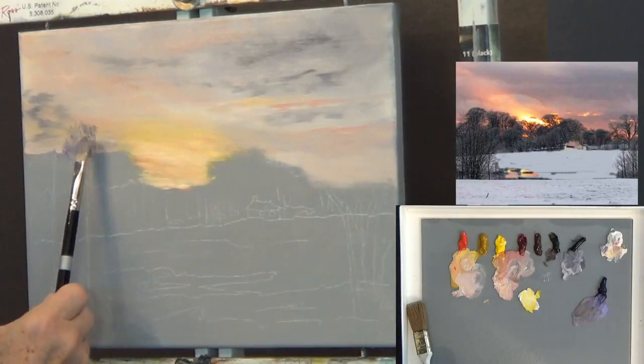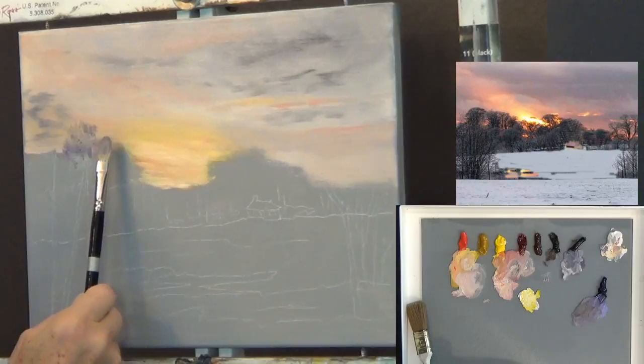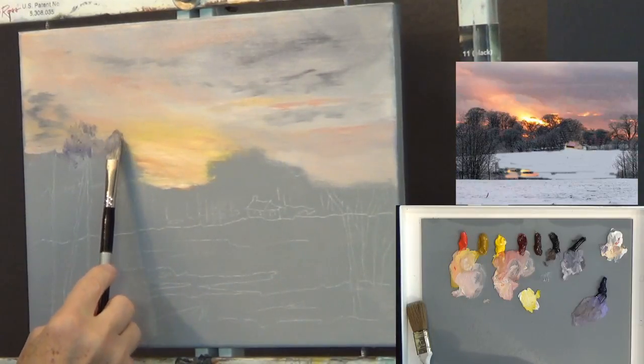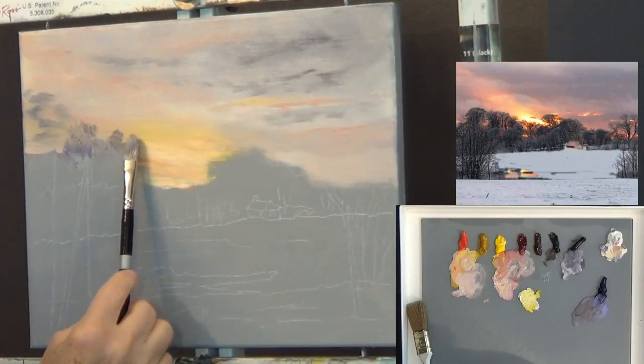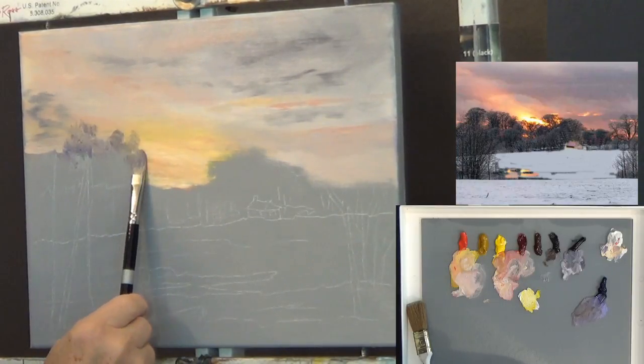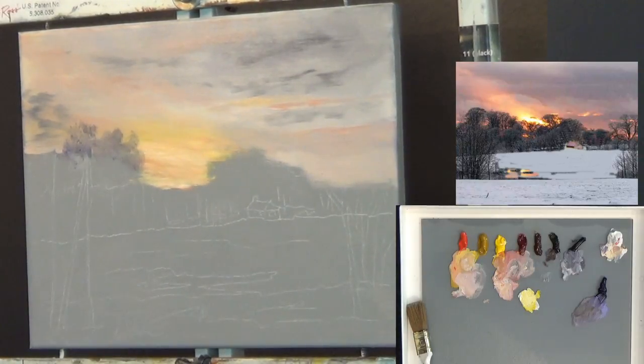Change it up, put some brown back in there. See the trees coming to life back there?